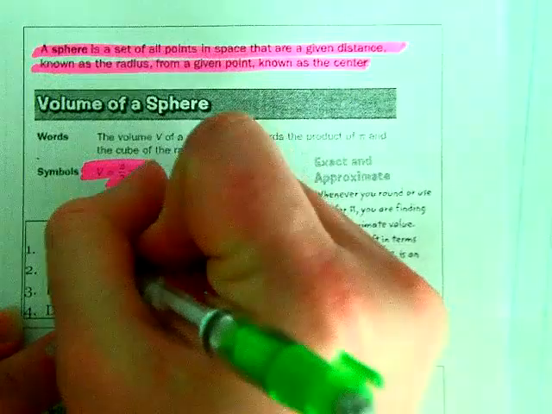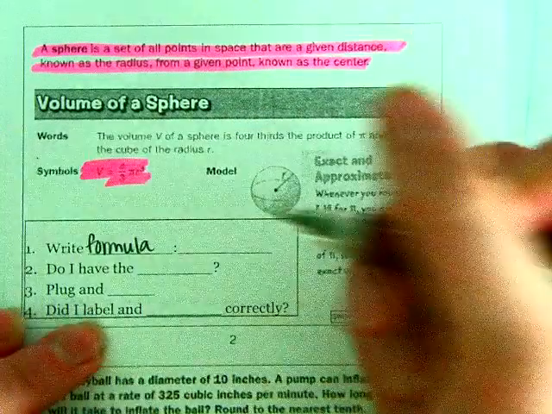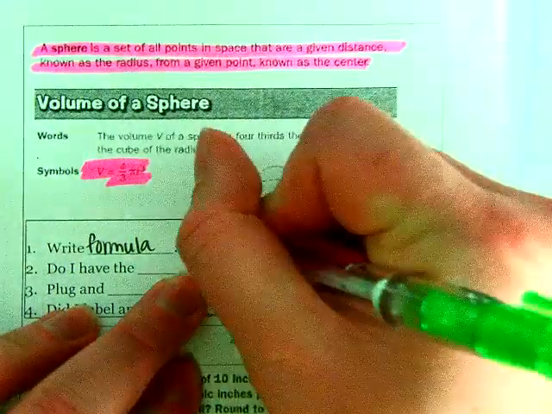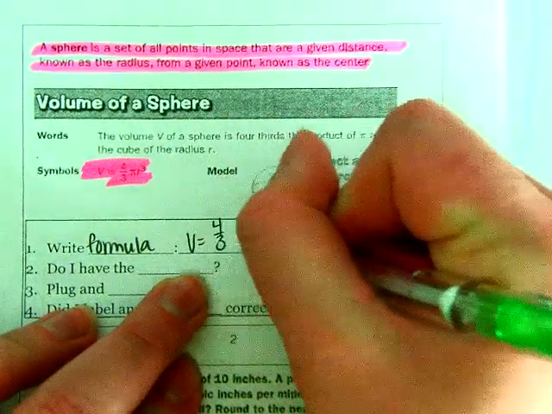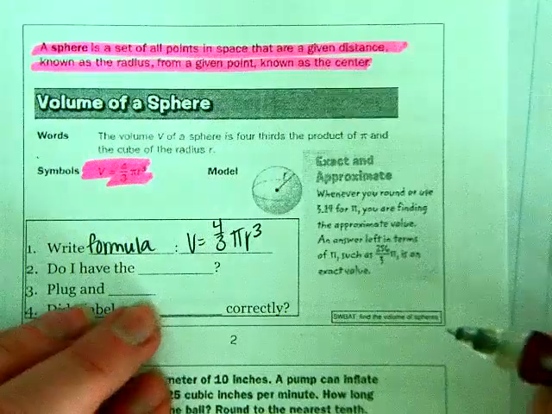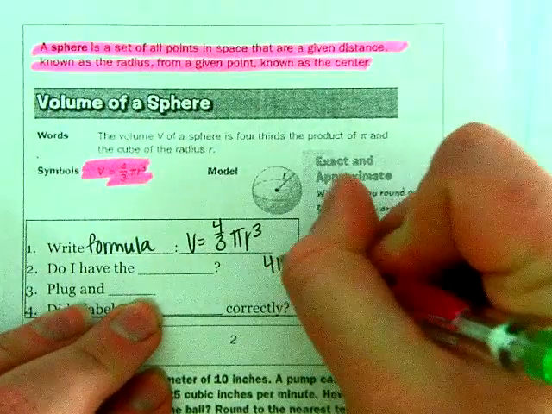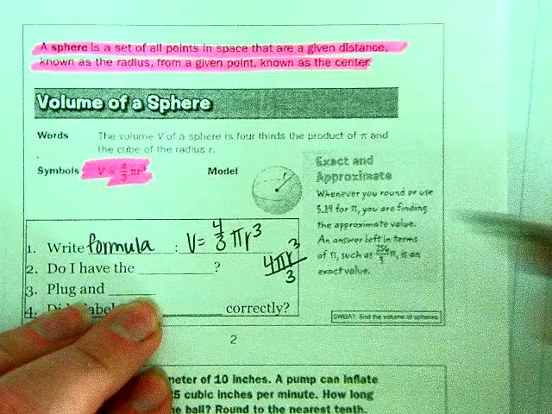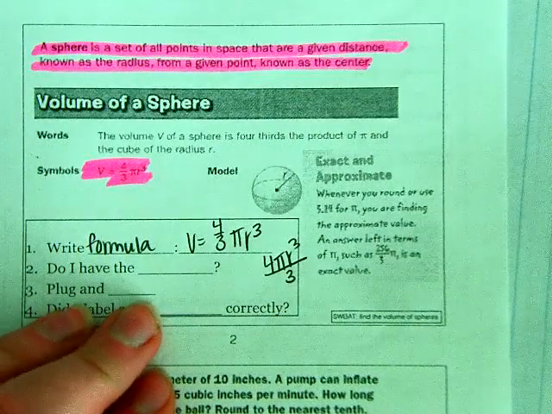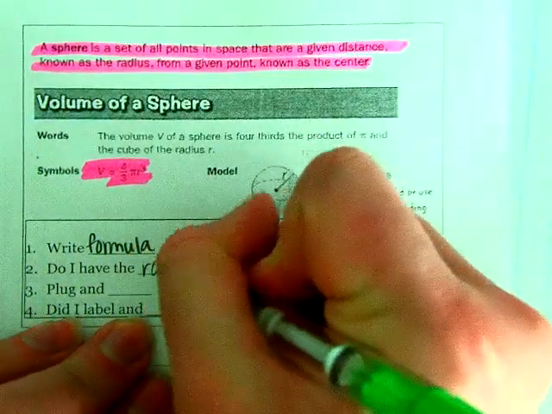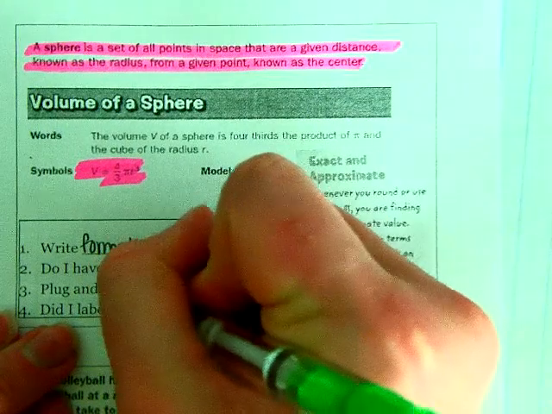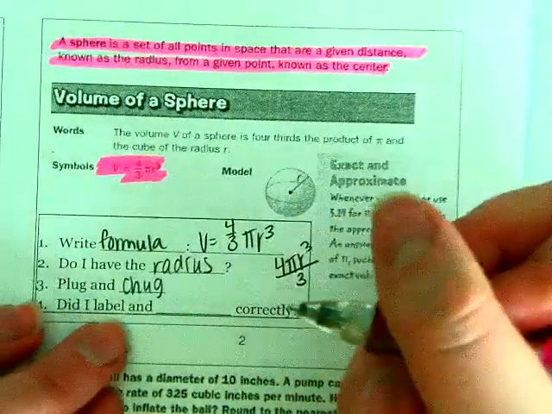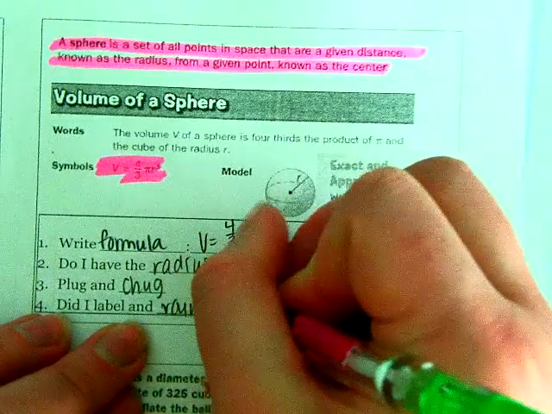First thing we're going to do is write the formula. I'll show you how to type in your calculator. That formula is 4/3 pi r cubed, or you could rewrite it as 4 pi r cubed, all of that divided by 3. Do I have the radius? Plug and chug. And did I label and round correctly?